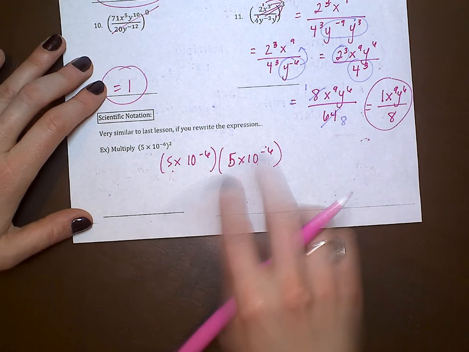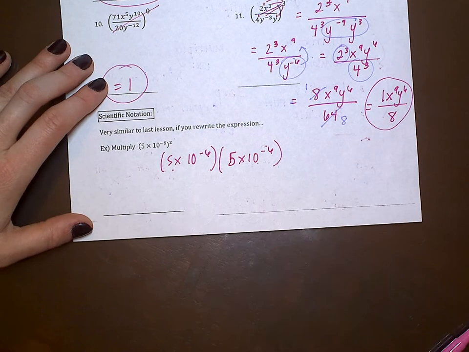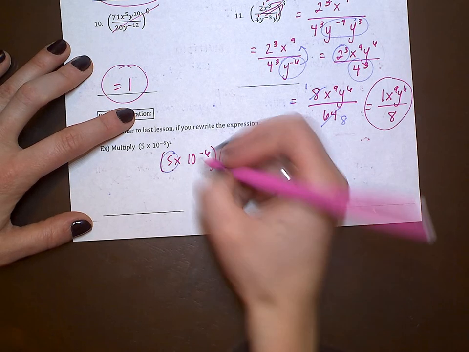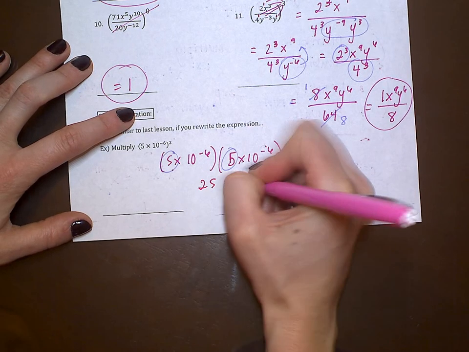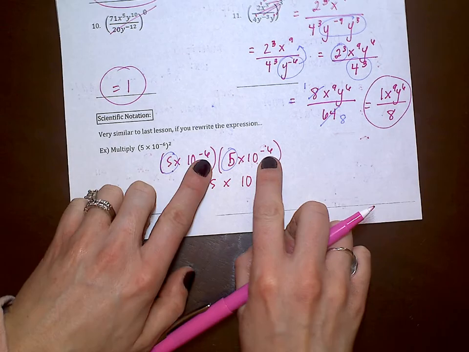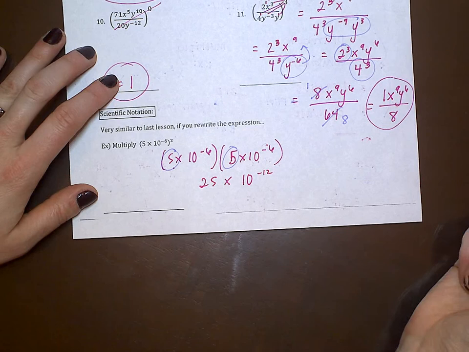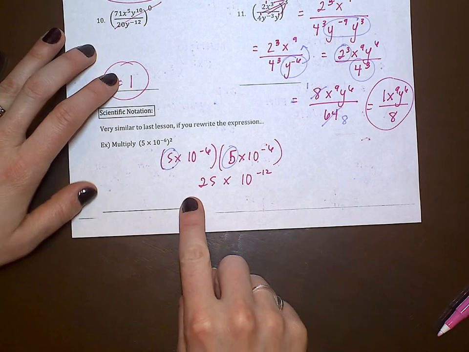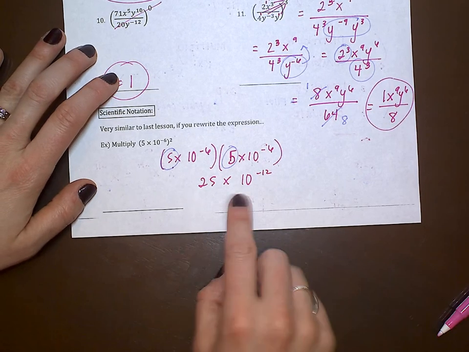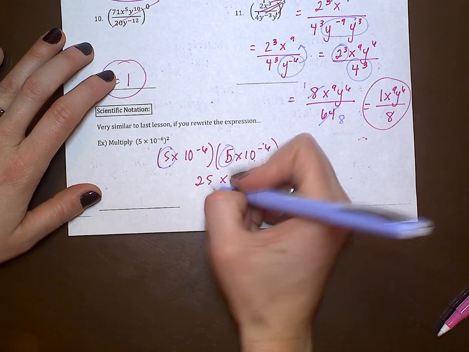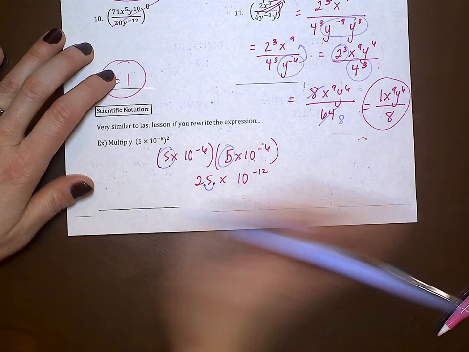Now it's exactly what we did last time. So remember to bring these together. We multiplied the a values, those first 2 numbers there. And then we brought the 10s together by adding the exponents. That'd be negative 12. You always got to make sure what you have is in scientific notation, and this is not, because 25 is not a number between 1 and 10. So I need to move the decimal over to make it 2.5.